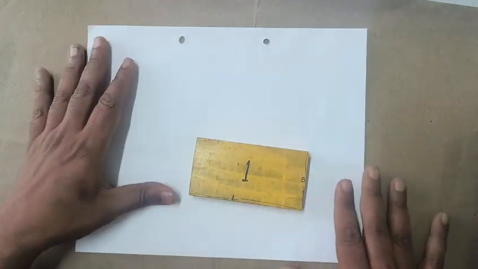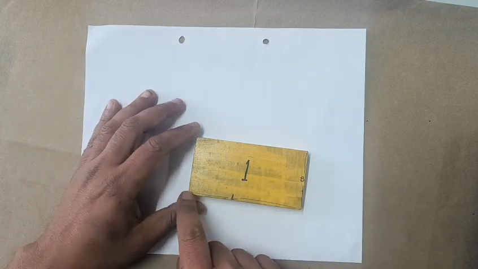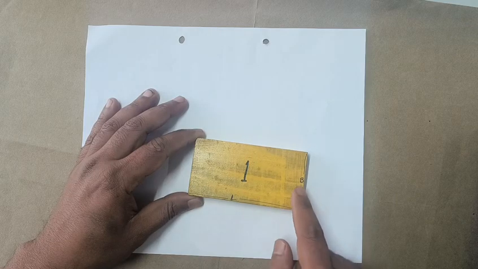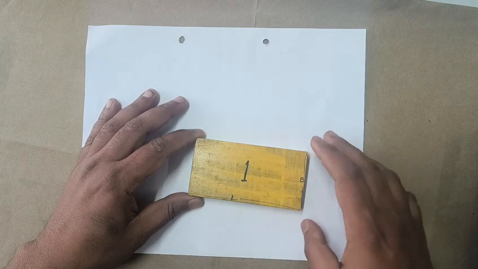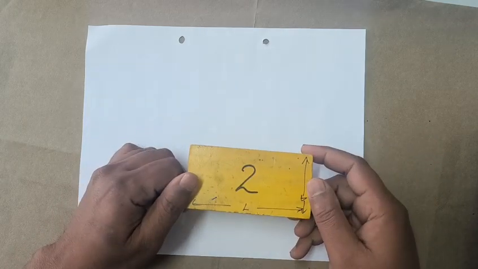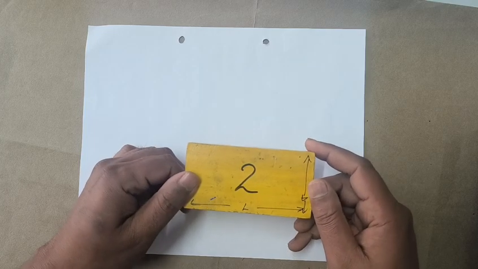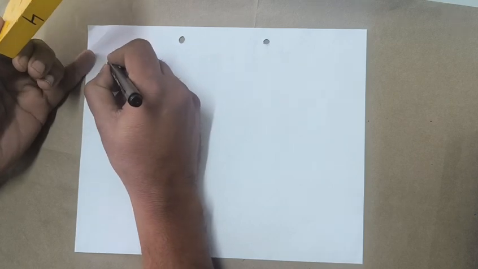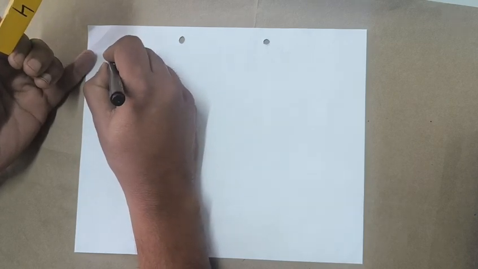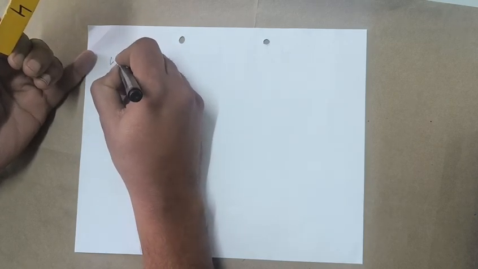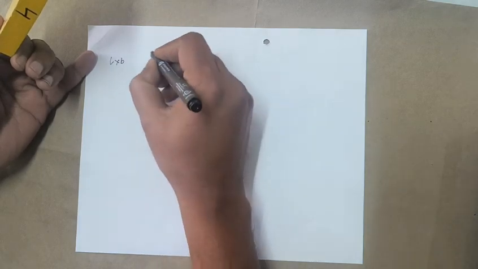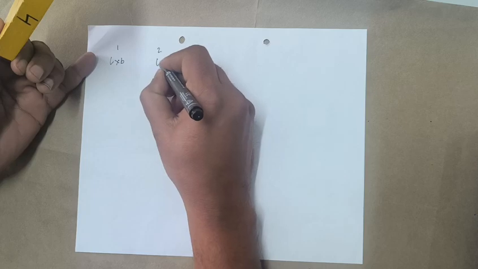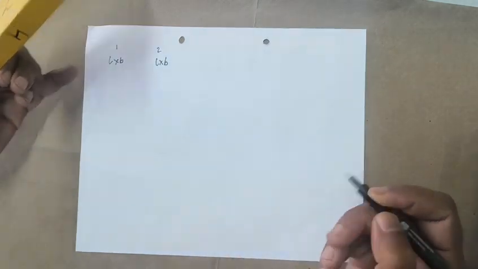If we look at this, we will find that the surface area of face number 1 is length times breadth, which is the surface area of a rectangle, and so too will be the surface area of the bottom face. So let's write it here. Length times breadth. This is the first, and face number 2 is also length times breadth.